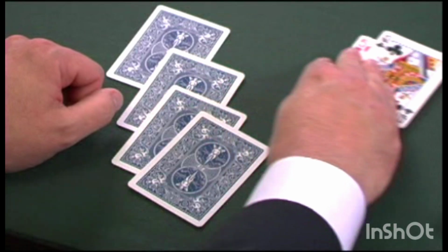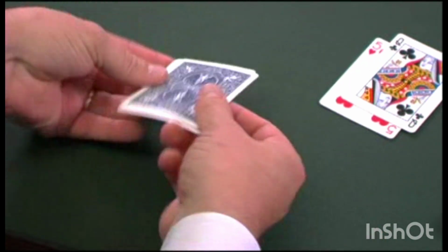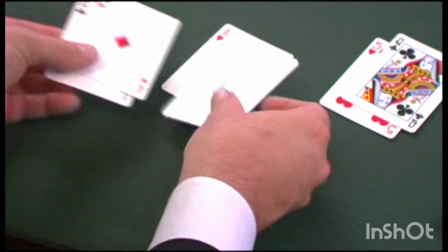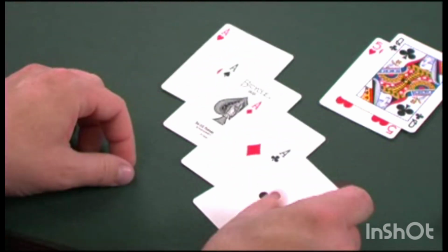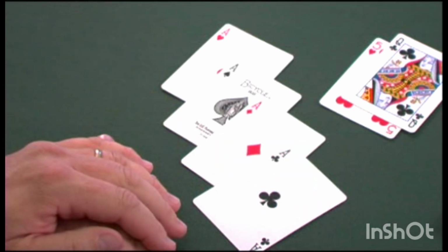You push these cards to the side for a moment, and you say, by the way, you know, I'd like to make it up to you. And if you're a poker player, you would definitely like to have the 4 aces. Another little extra finish for a simple card revelation.